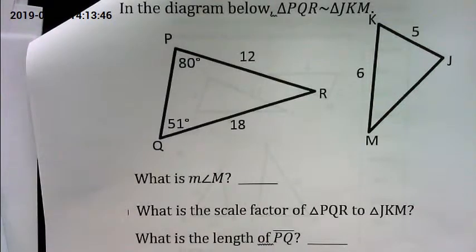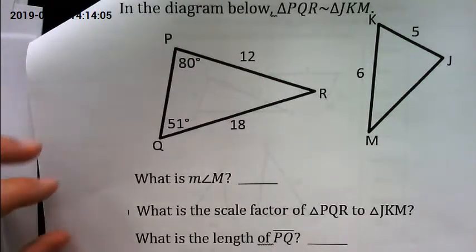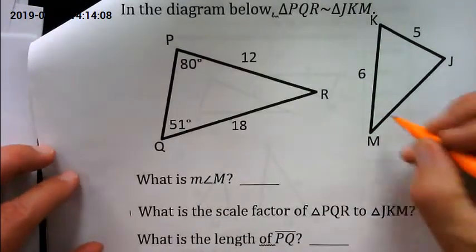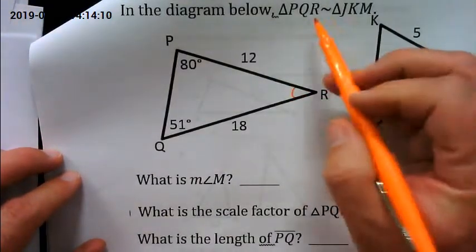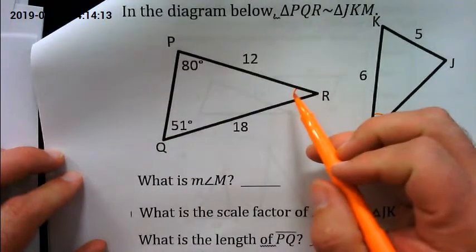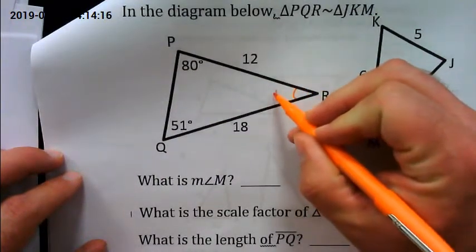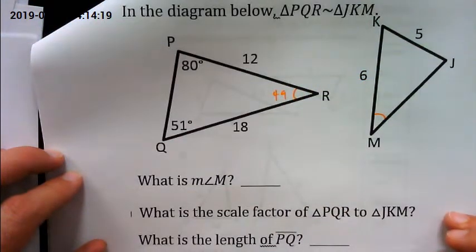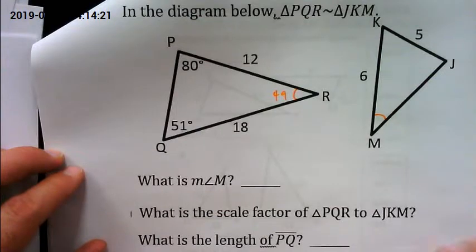All right. In the diagram below, triangle PQR is similar to triangle JKM. What is the measure of angle M? So this should be equal to angle R based on this statement. So you've got to find that one. 180 minus 51 minus 80 is 49. Okay, so angle M is 49 degrees.